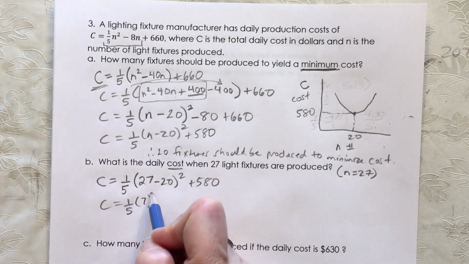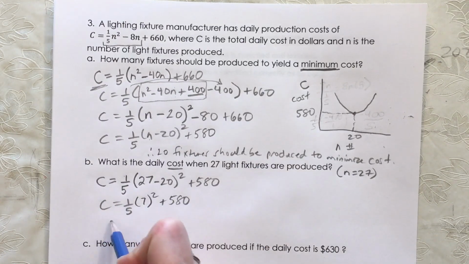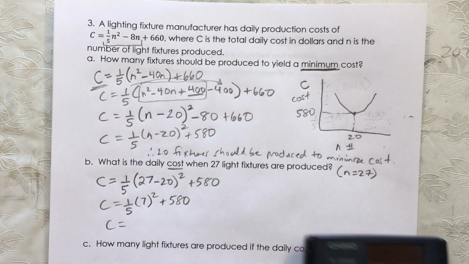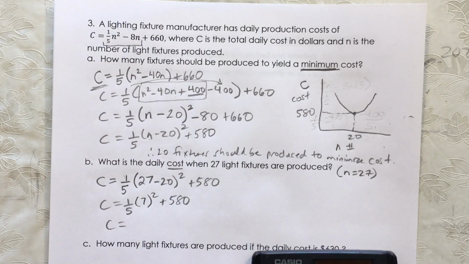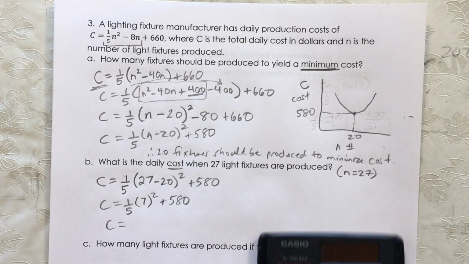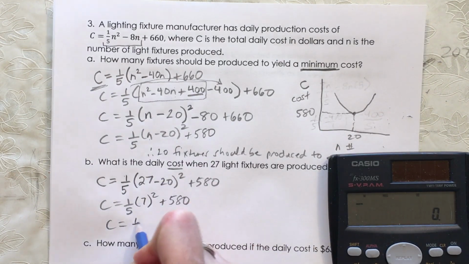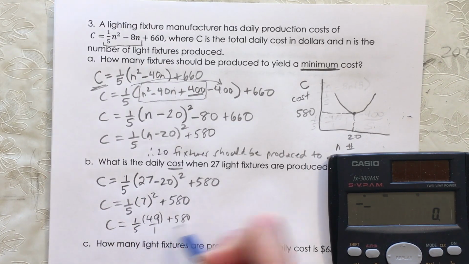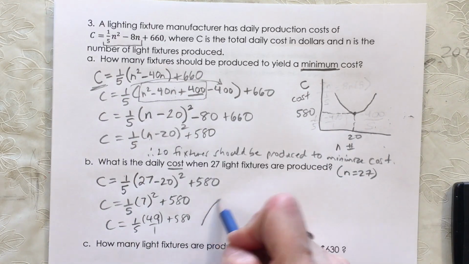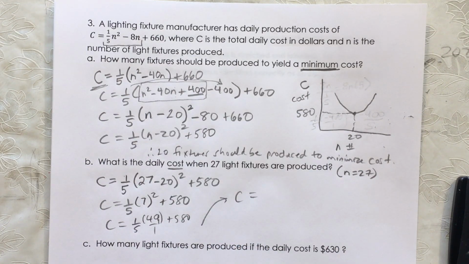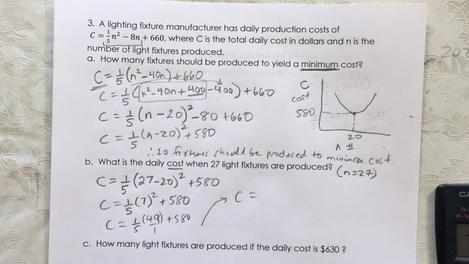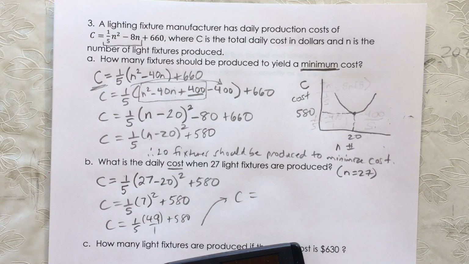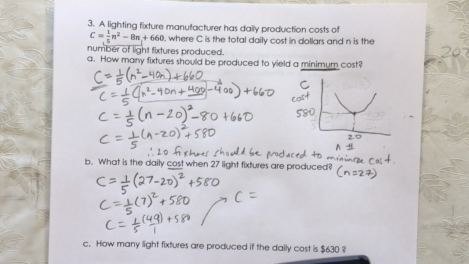So it's going to be 1/5 times 49 plus 580. Divided by 5 is 9.8, plus 580 is 589.80.